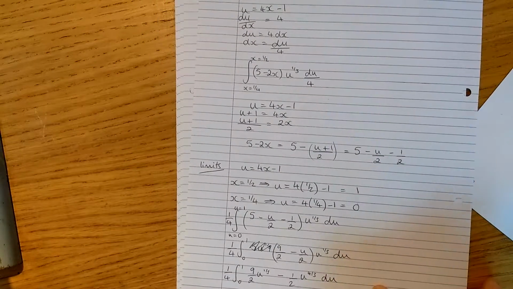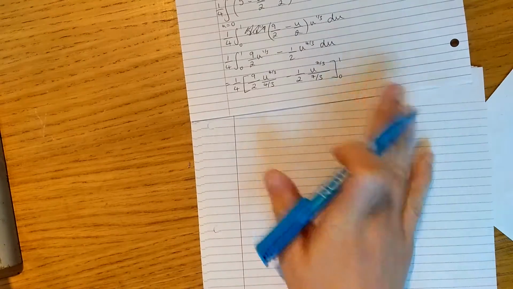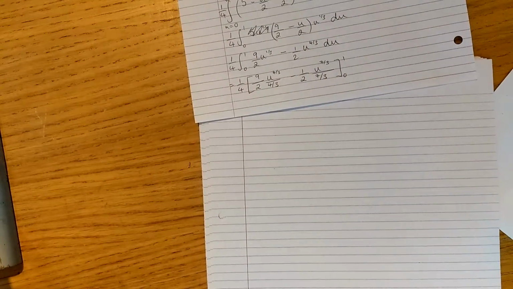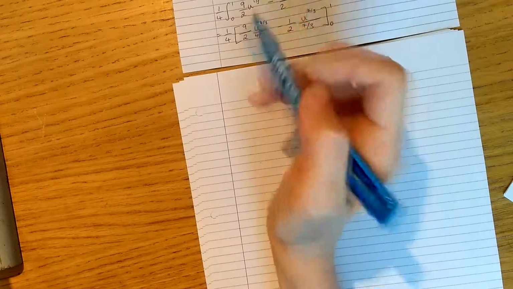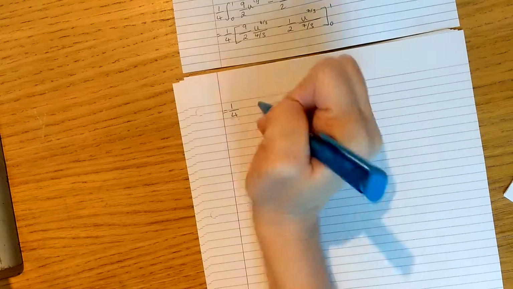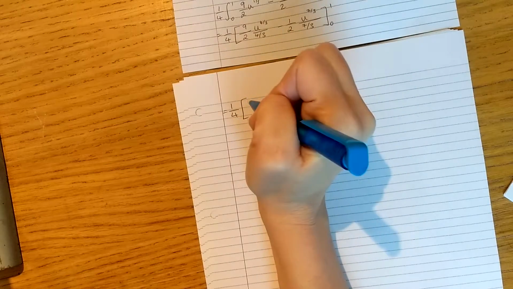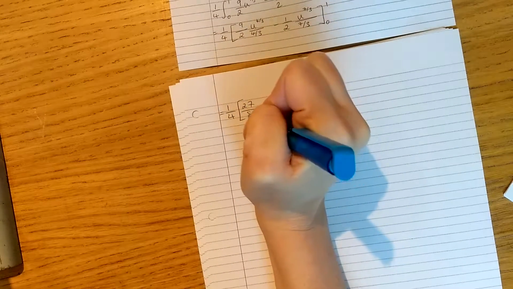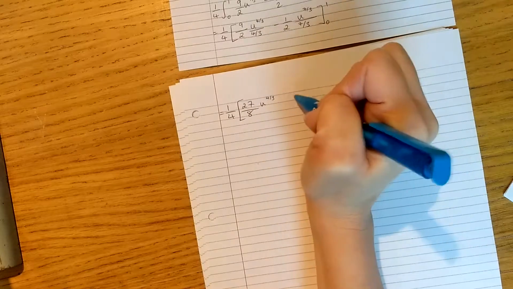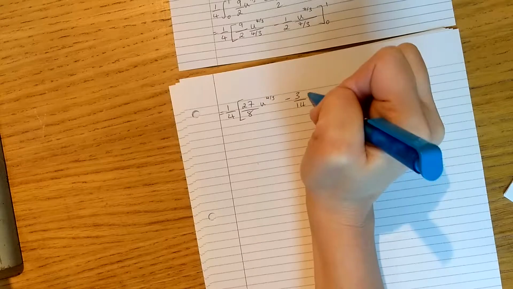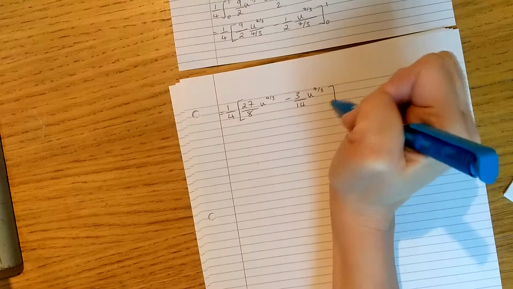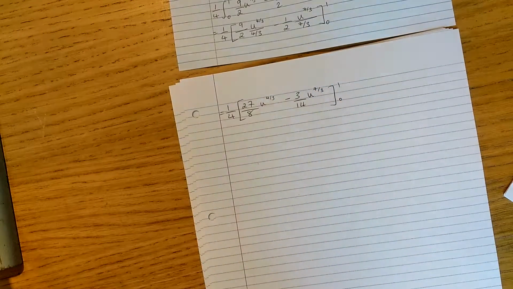Now, depending on how confident you are at fractions, you can either, just let me pause it. So, depending on how good in fractions you are, you can either do this in your head, or you can just stick this bit into your calculator. But I've got 27/8 there. And then I've got 3/14 here. And I'm integrating between 1 and 0.